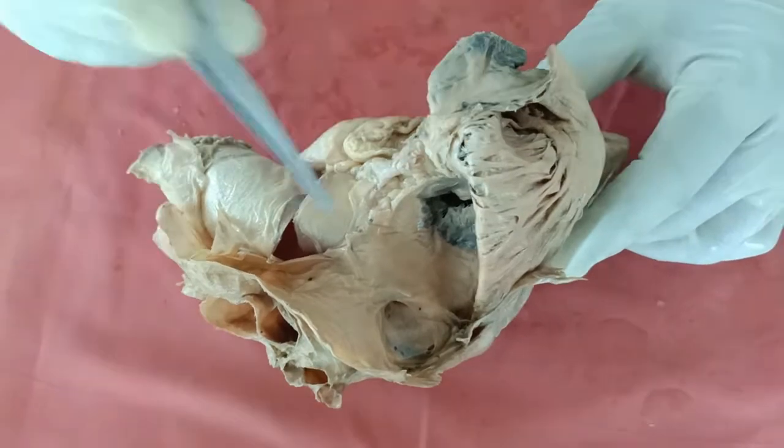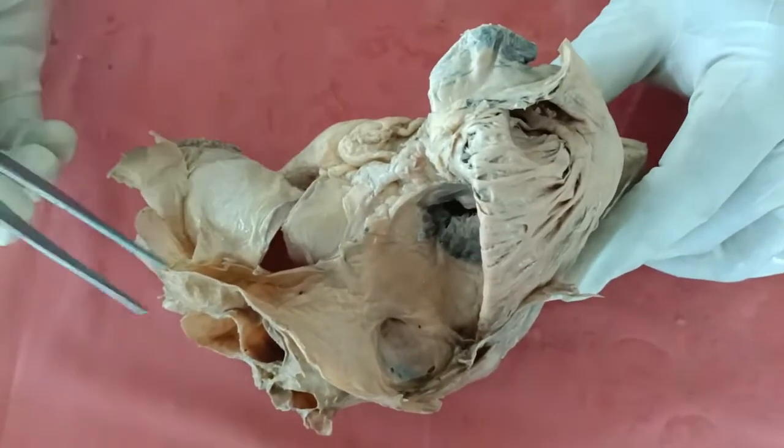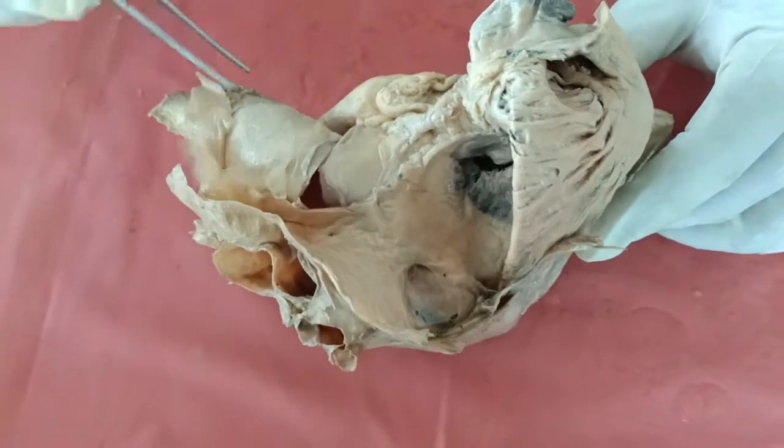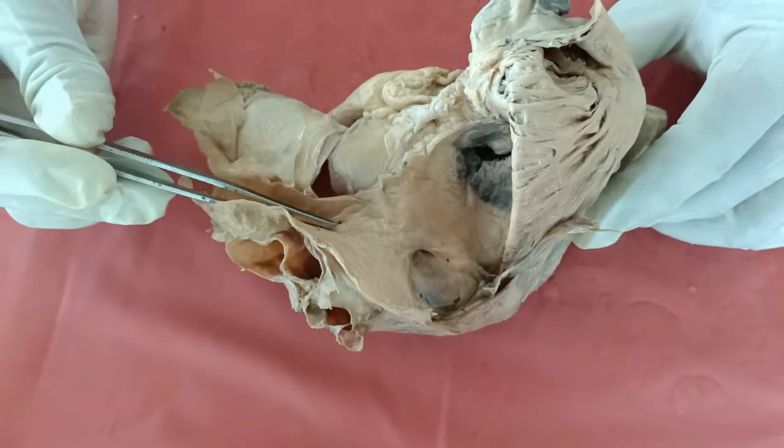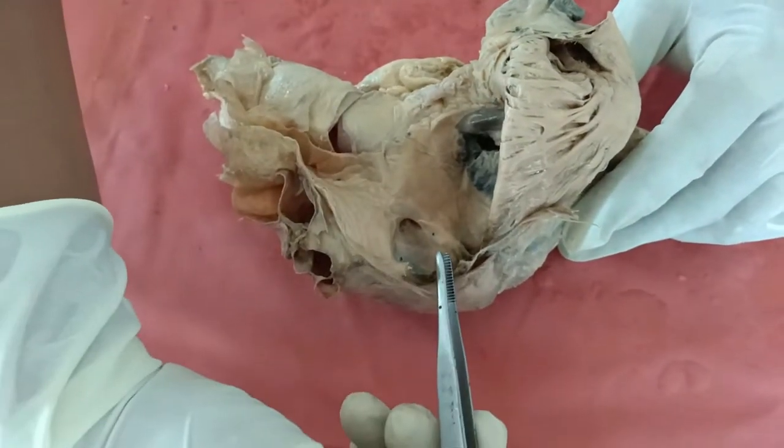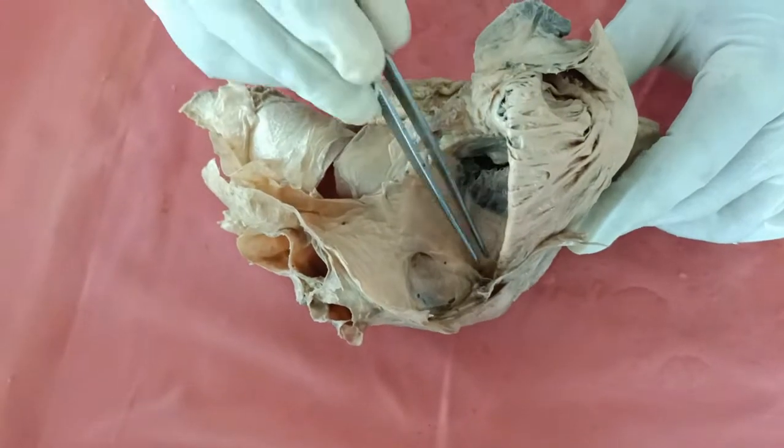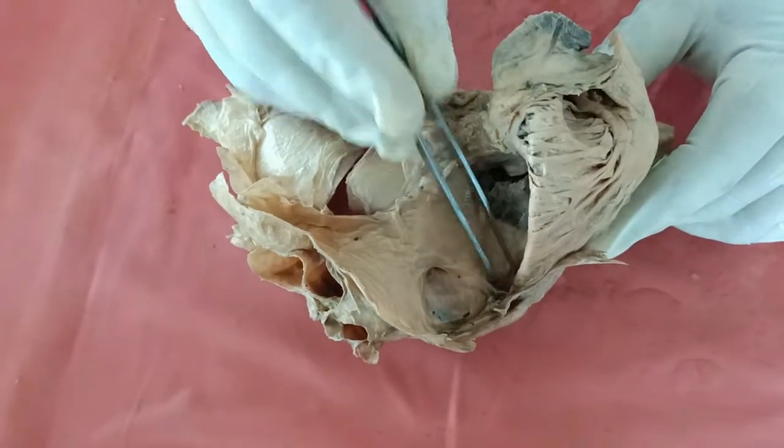Thebesian veins. Now we will see what are the different features which are present in relation with the superior vena cava, what are the different features which are present in the inferior vena cava, and what are the different features which are present in relation with the coronary sinus.